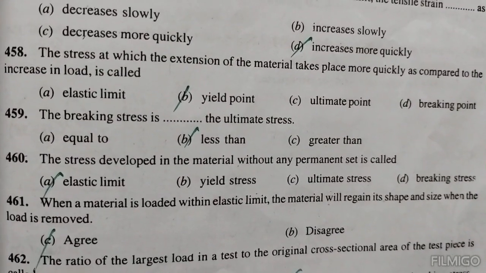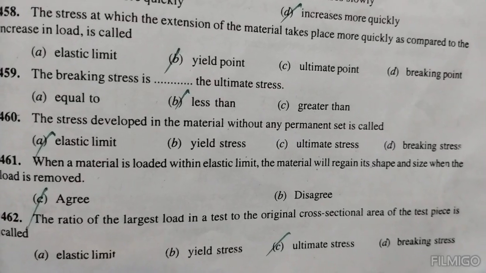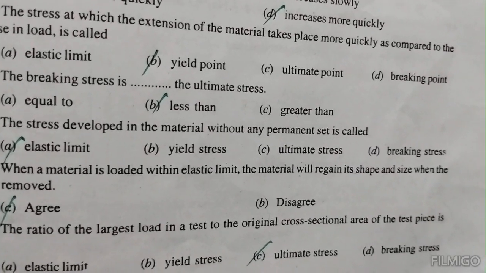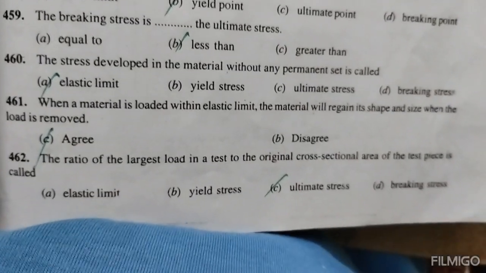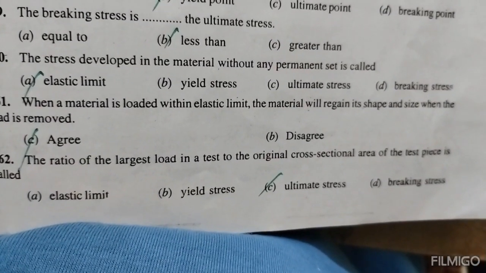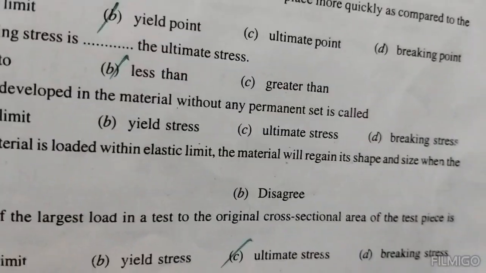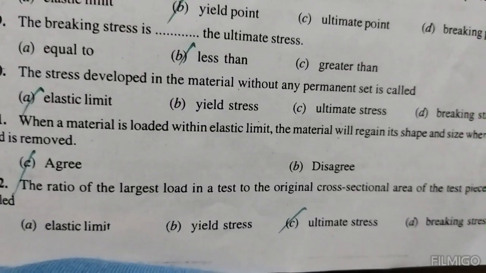The stress developed in the material without a permanent set is called the elastic limit. When the material is loaded within the elastic limit, the material will regain its shape and size when the load is removed. Agree. The ratio of the largest load in the test to the original cross sectional area of the test piece is called the ultimate stress.